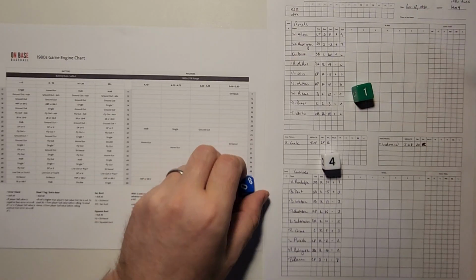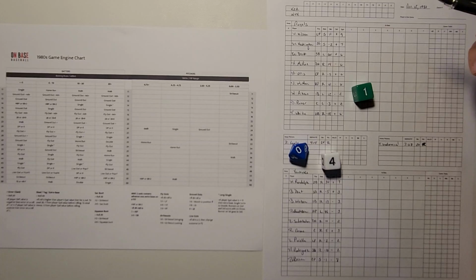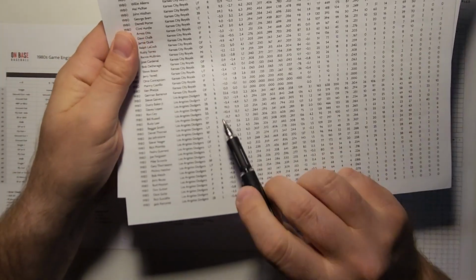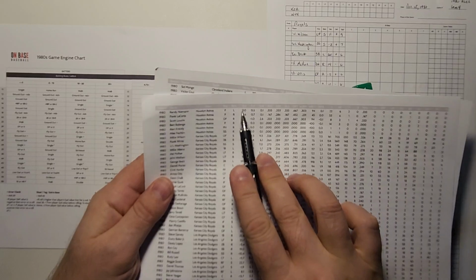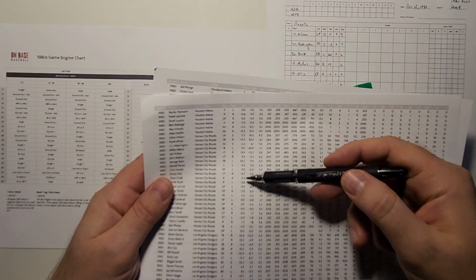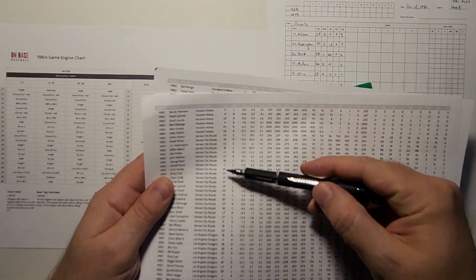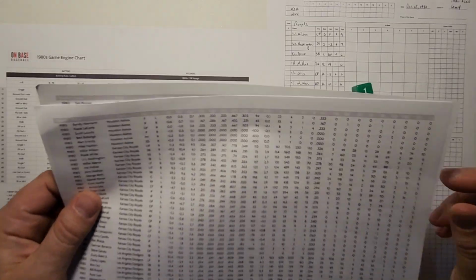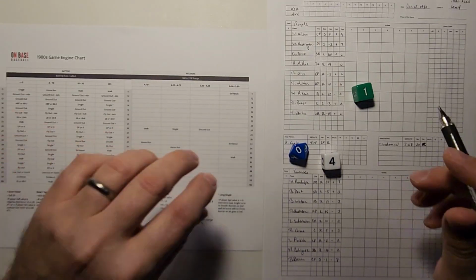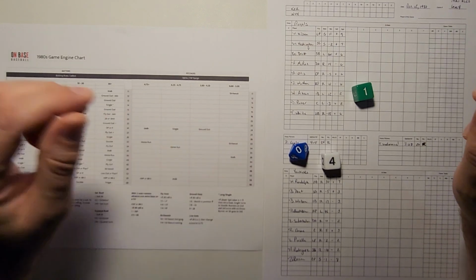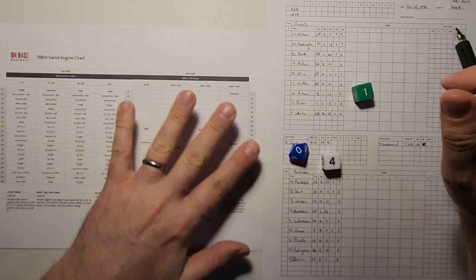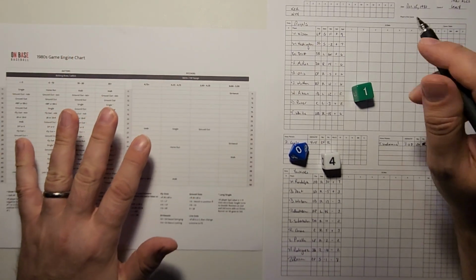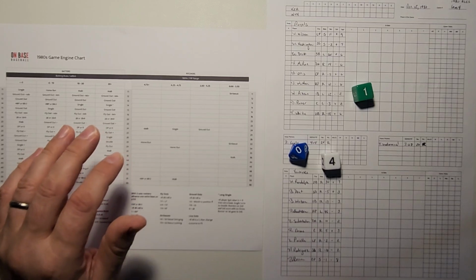So that's how we play with the roster sheet sets: we take all of our values here. You can't see it very well, but batting, defense, and speed are these 3 columns here. We have how each batter bats, and then their main position. We take those and we transfer them to the score sheet, and then we use the game engine chart, which is here.